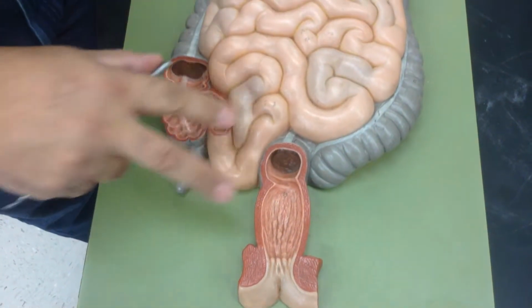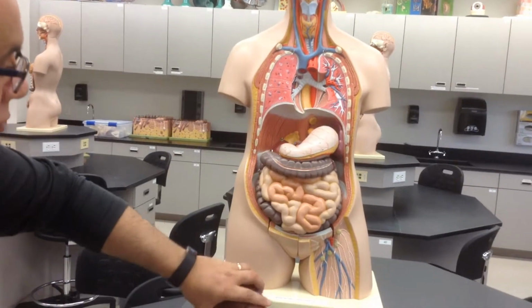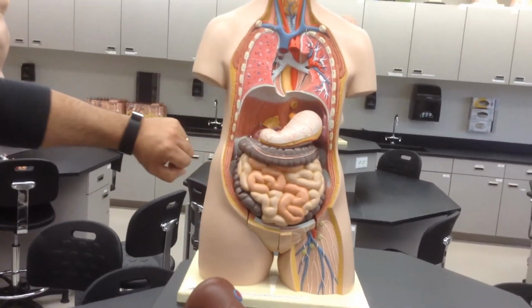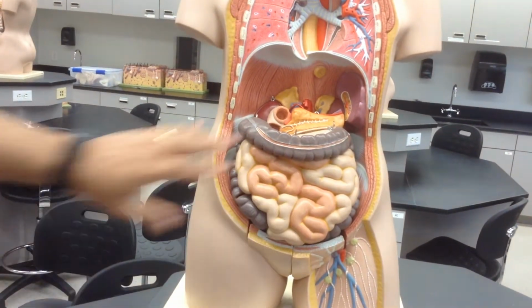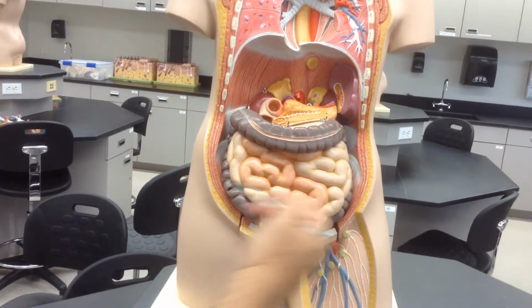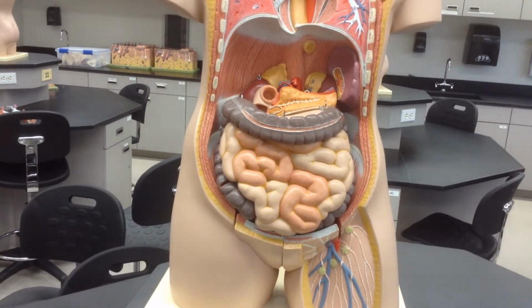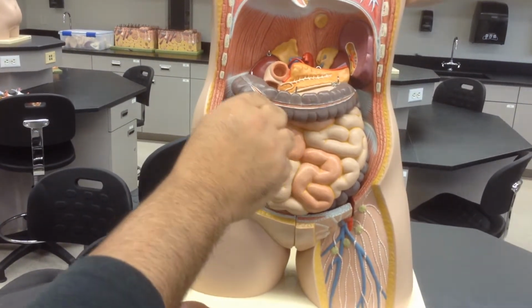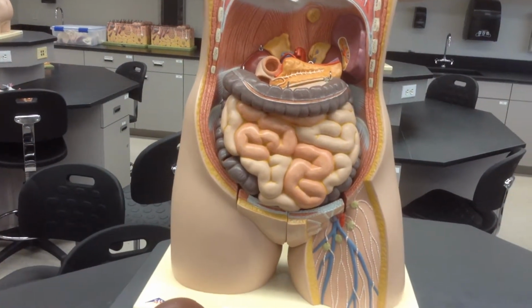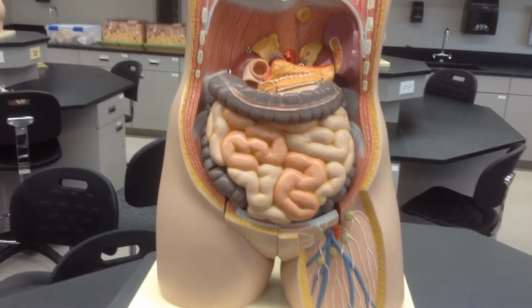So we're going to look at this structure in a little bit more detail, which you can see right on this model. If I remove that part, you can see the location of the stomach. If I remove the stomach, you can see the colon and also the small intestine. A couple of things that I need to talk to you guys about the colon is the presence of these pouches that you can see. There are a lot of them located there. They are known as the haustra.